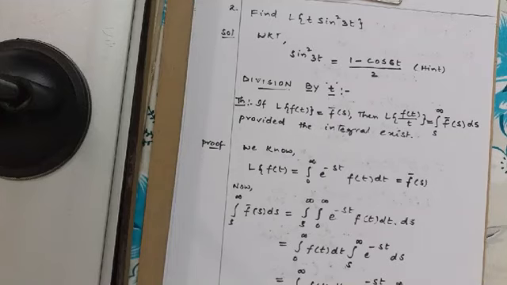Tomorrow we'll start the problems based on this division by t, and then we'll go for the next topic, that is inverse Laplace transforms. So today we have completed Laplace transform, that is the first part of this unit. Then we have inverse Laplace transform, and then the third part is applications. So let us start inverse Laplace transform tomorrow. I request you all to go through the notes and practice that, so that you can easily understand whatever I'm teaching here.